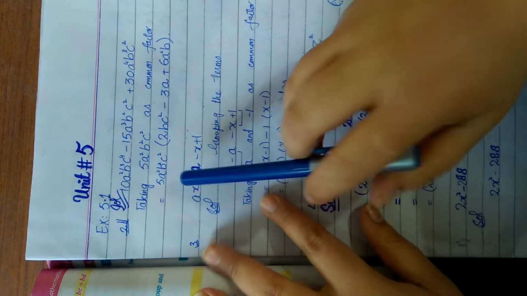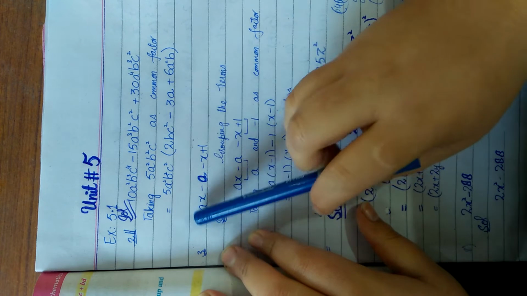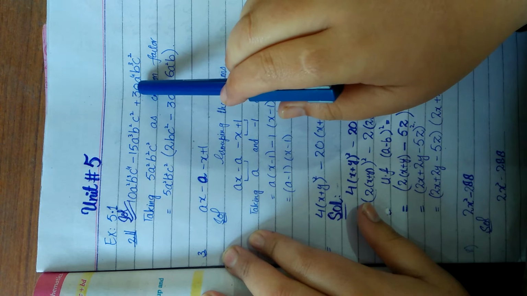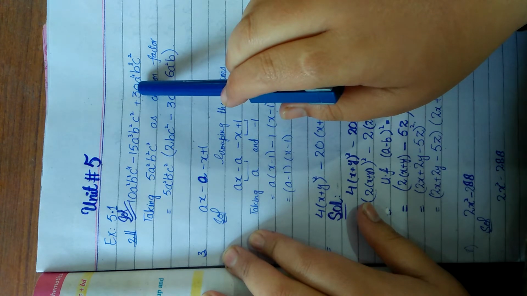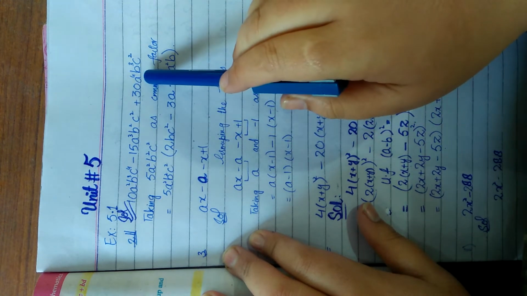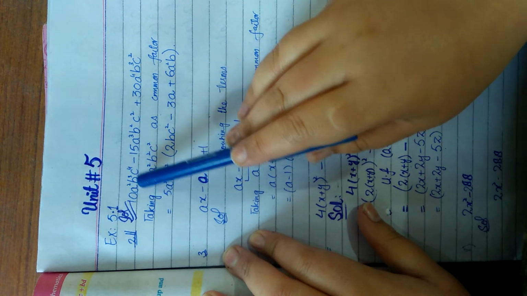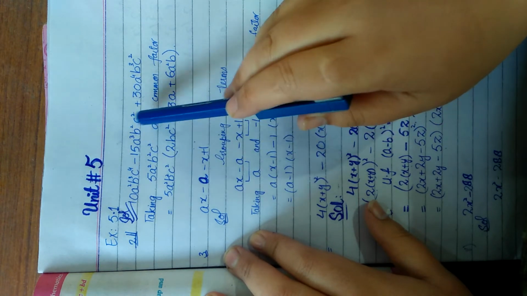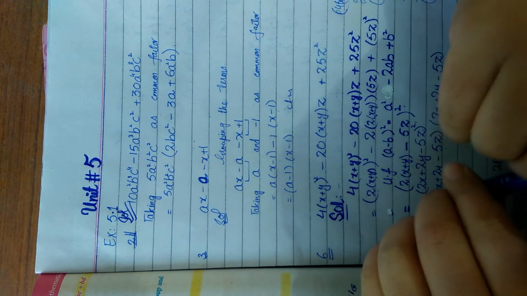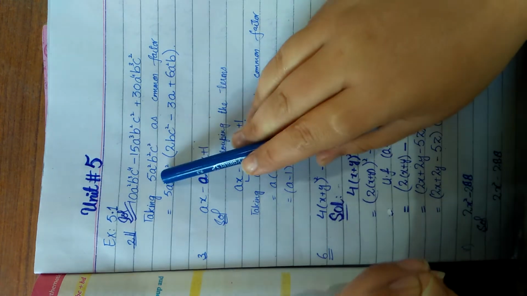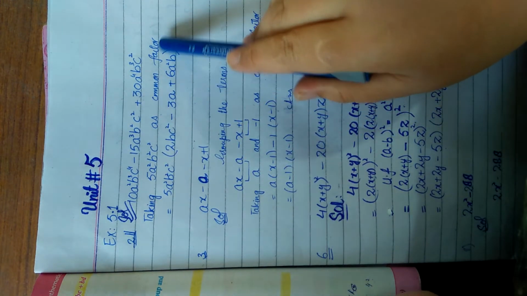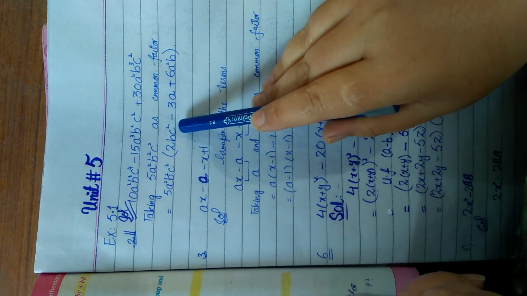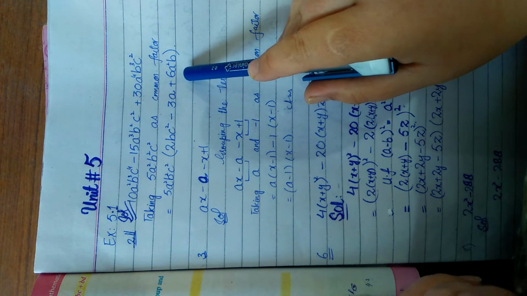Here we will check the common factors of this expression, that is first of all 5 2's are 10, 5 3's are 15 and 5 6's are 30. Then the least power of variable a square, a cube, a4, so the least power is a square. Then b cube, b square, b cube, b square is the least power. Similarly in c4, c square and c square, c square is the least power. So taking 5a square b square c square as common factor, we will have 5a square b square c square into 2bc square minus 3a plus 6a square b.